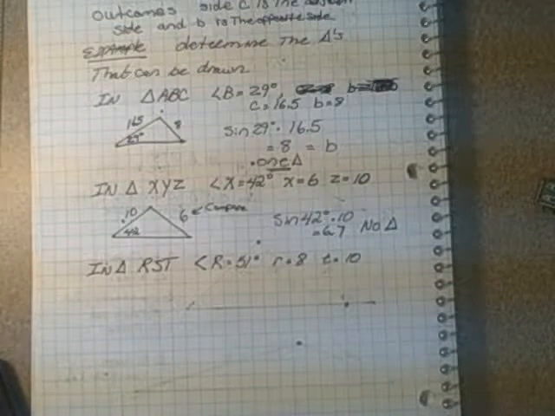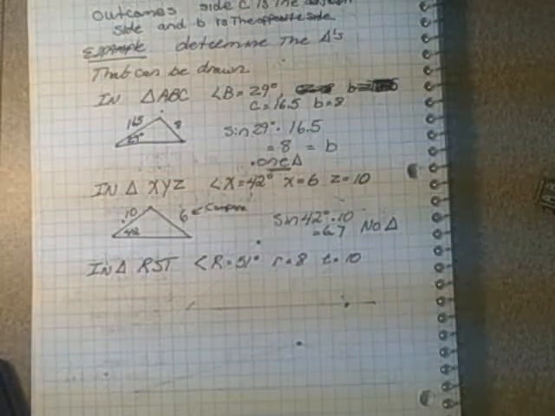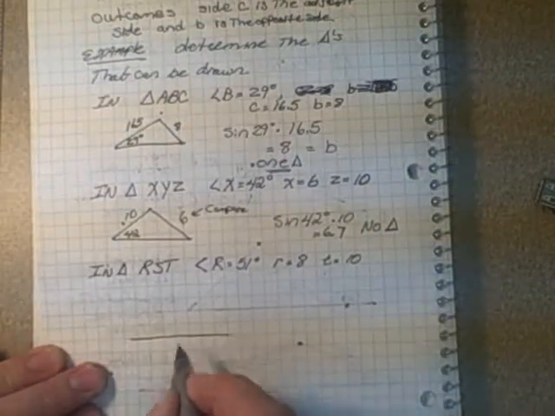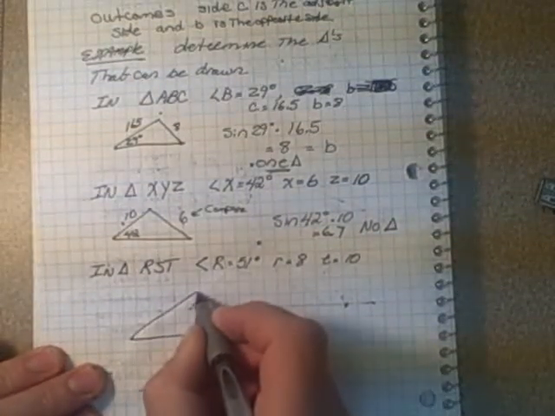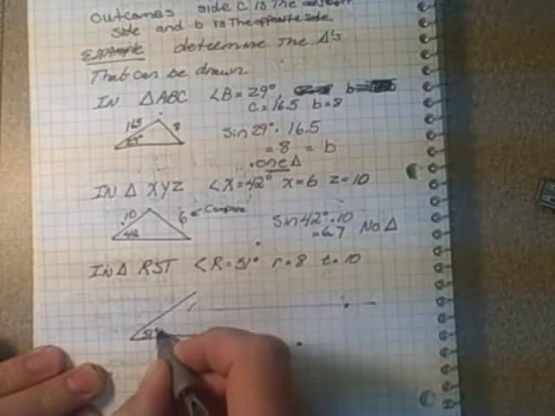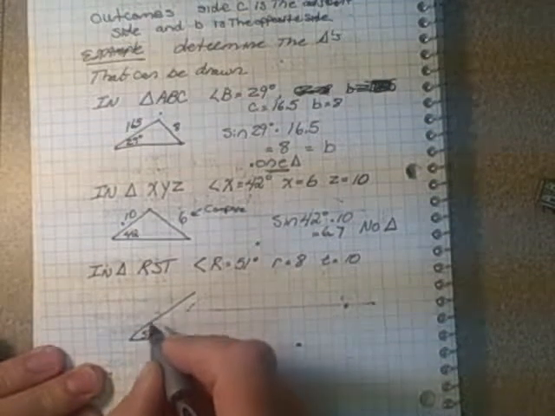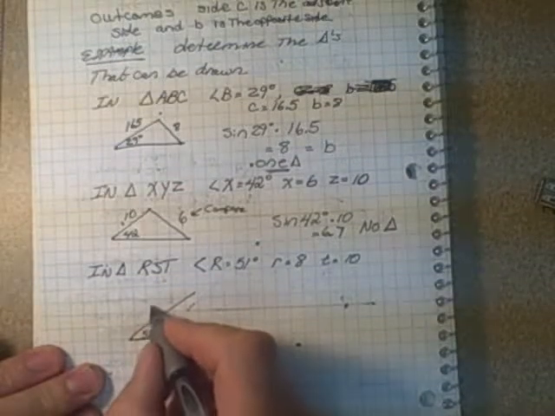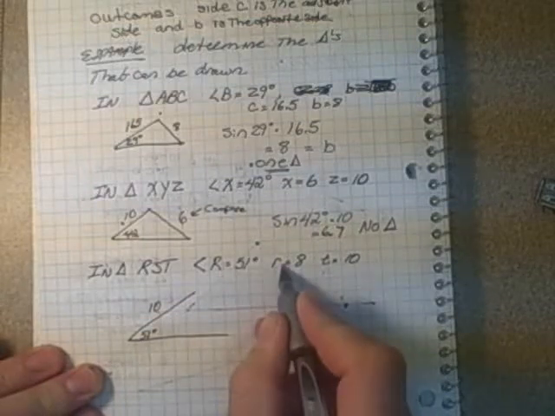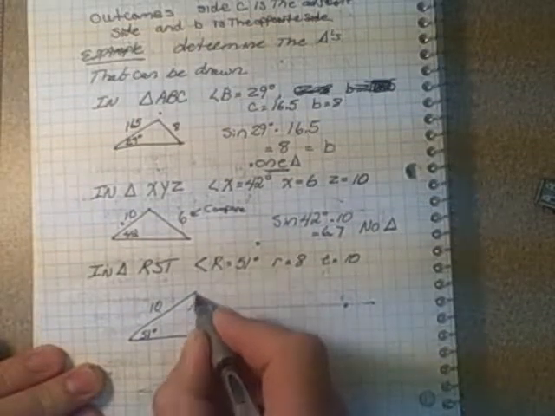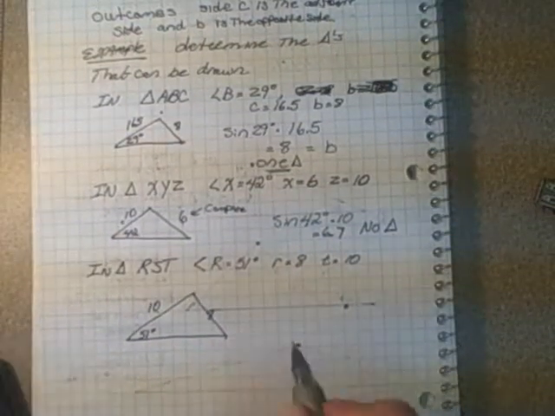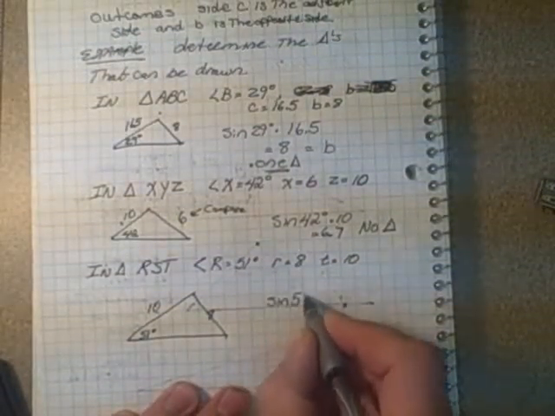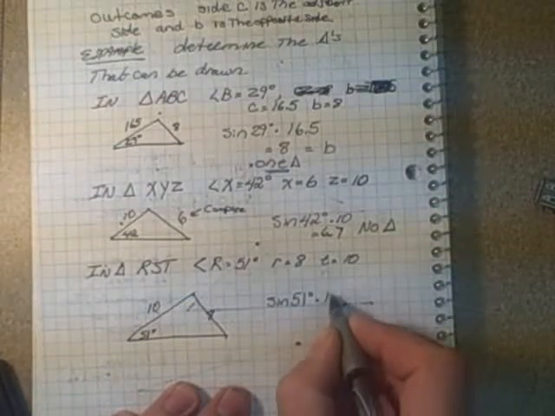Okay. Now in the third example, we have a similar case here. 51 degrees. This here, side R, so the adjacent side is T, which is 10, and side R is 8. Okay, so we go sine 51 degrees times 10.